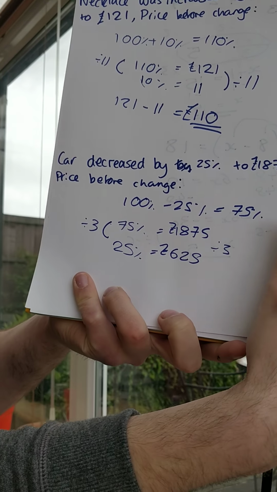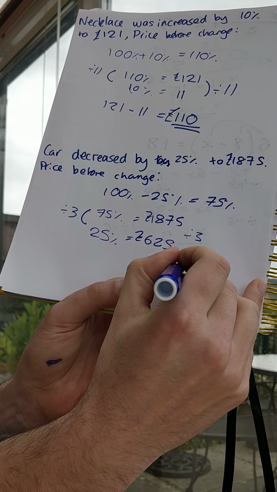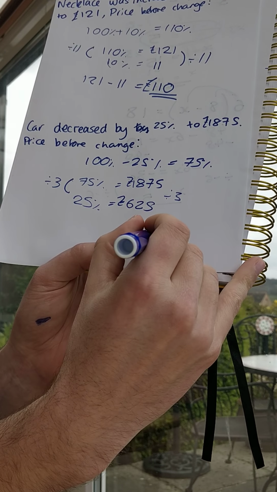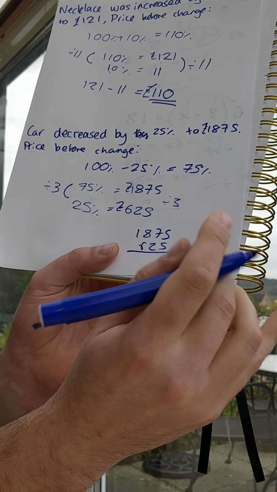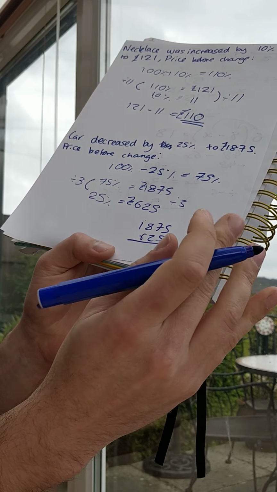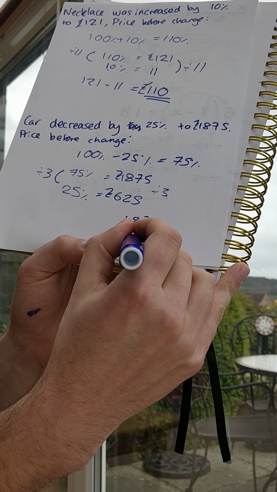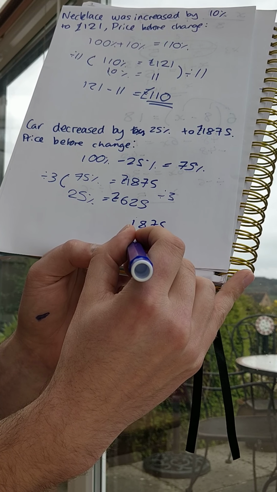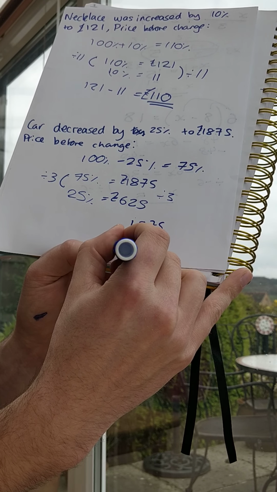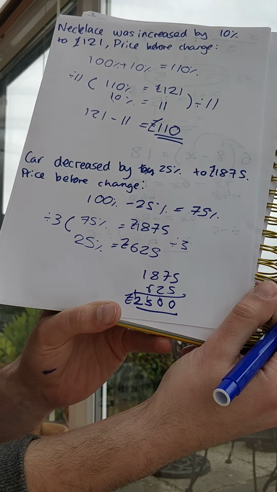And then all you need to do is take 1875, which the car was decreased by 25%, so I now need to add 625 on. You can do that without a calculator, but you'll probably just use one. So don't worry too much, but I'll just add them together here. 5 add 5 is 10, so that becomes a 0 and a 1 there, 7 add 2 plus the 1 is 10, 8 add the 6 is 14, that's 15, and another 1 there. That becomes £2,500, the price before the decrease.